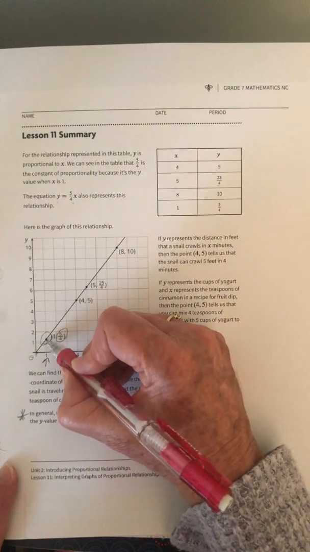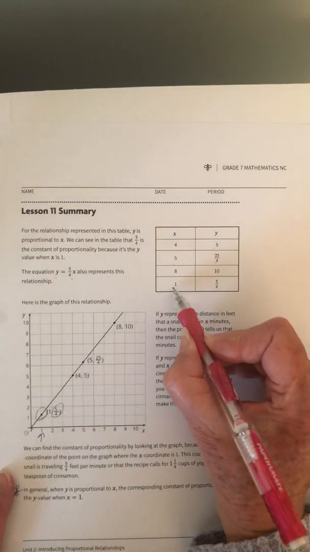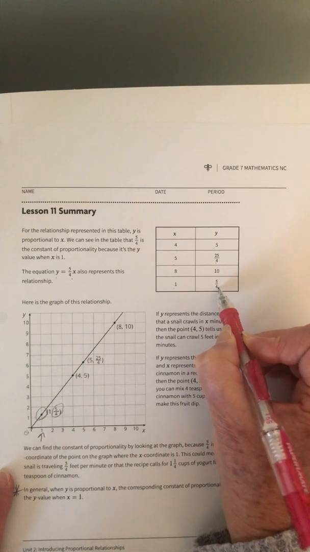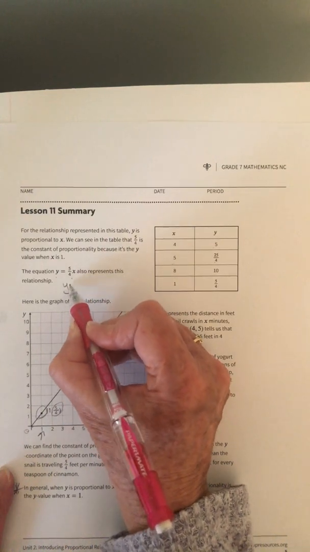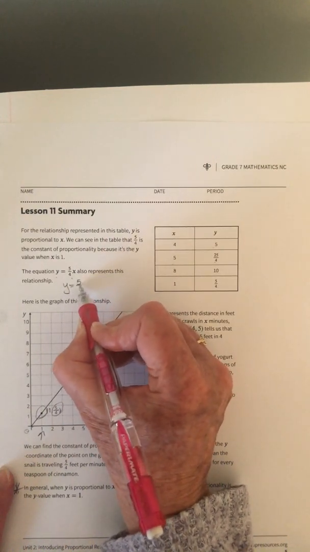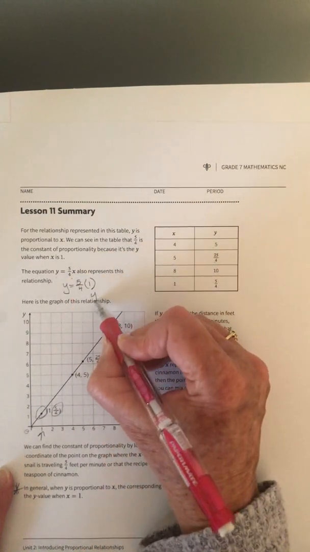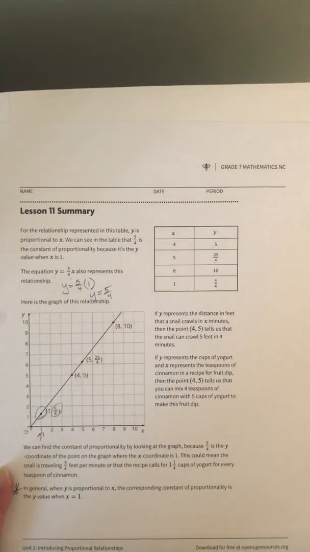So when X equals 1, whatever Y is your COP in the table. If I make X 1 in this equation, 5/4 times 1 is going to give me Y equals 5/4, and that would be our COP.